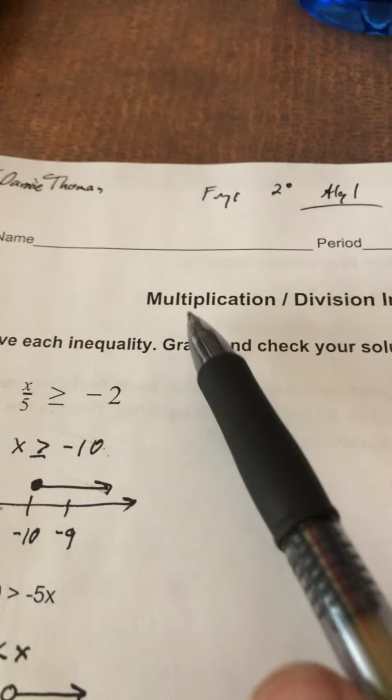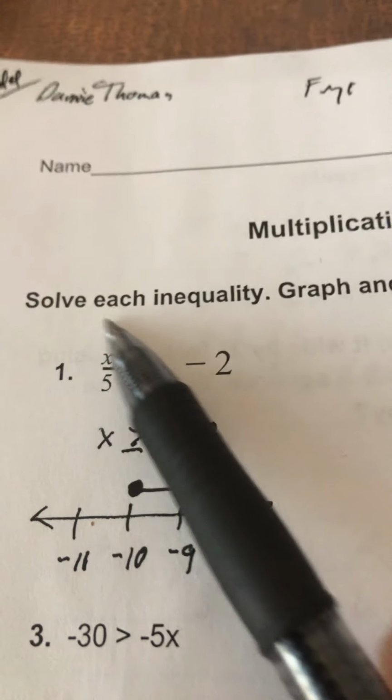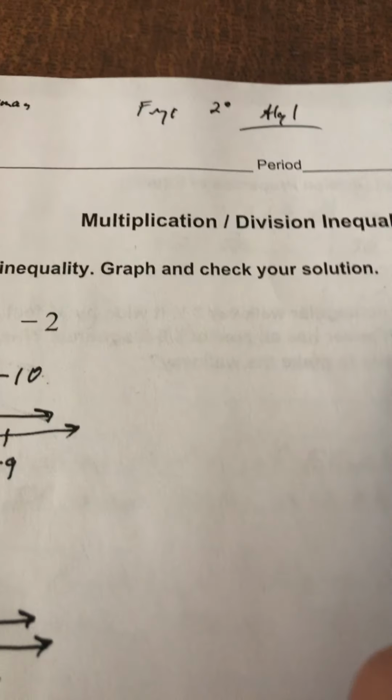Hello, Algebra 1 students. We're taking a look at this multiplication and division of inequalities. We have to solve each inequality, graph it, and check your solution.